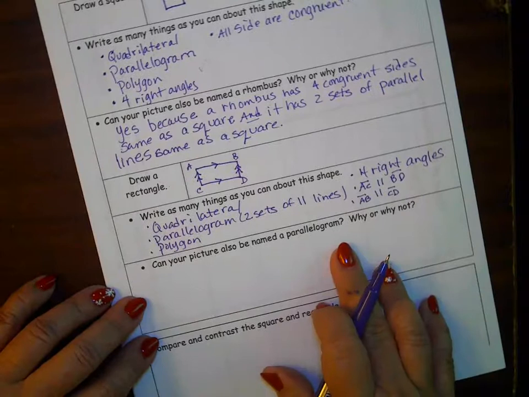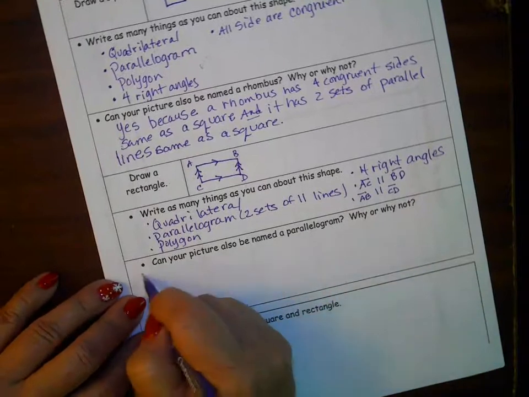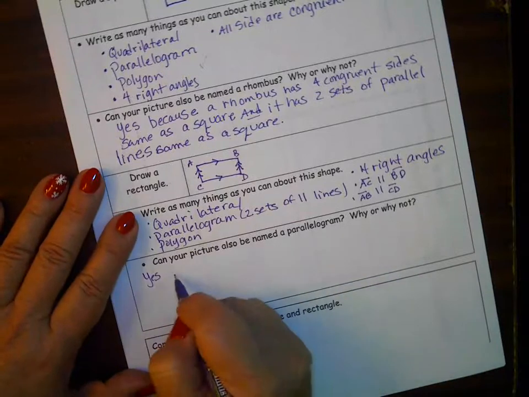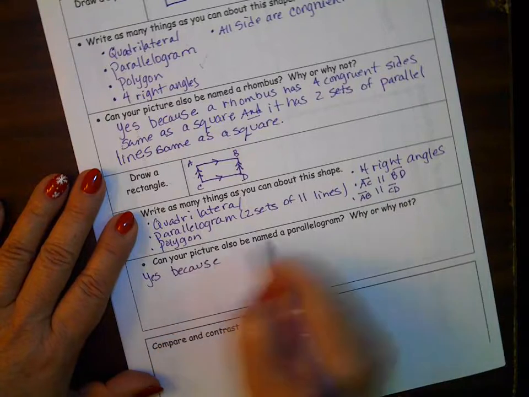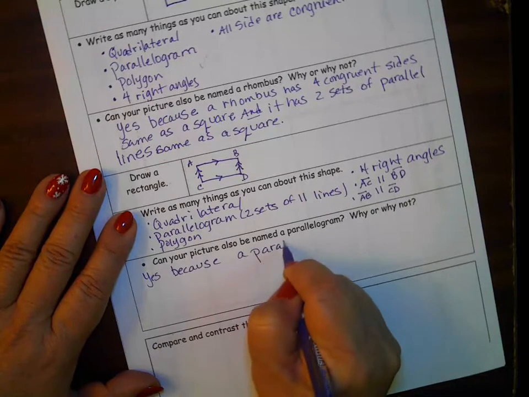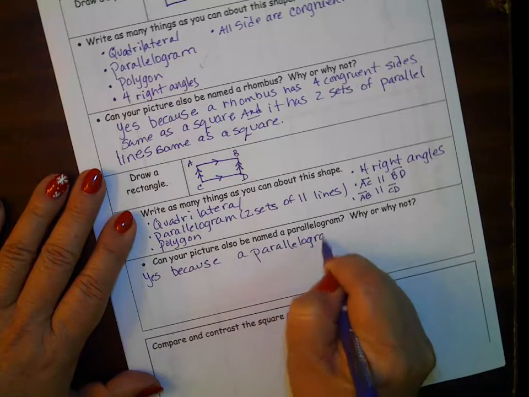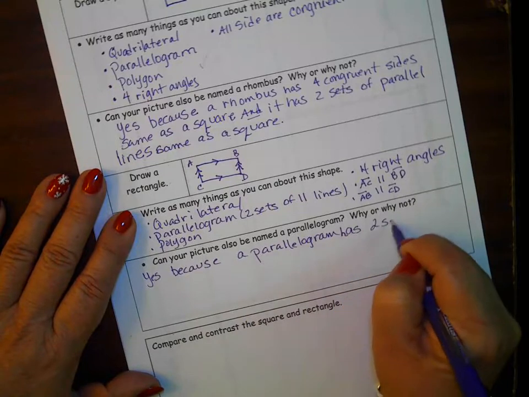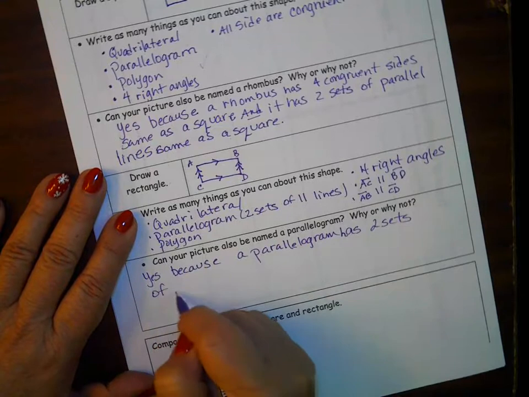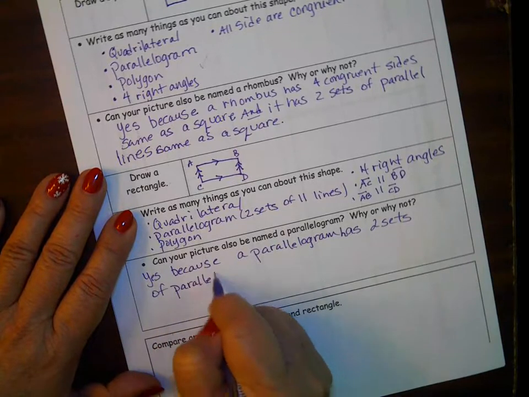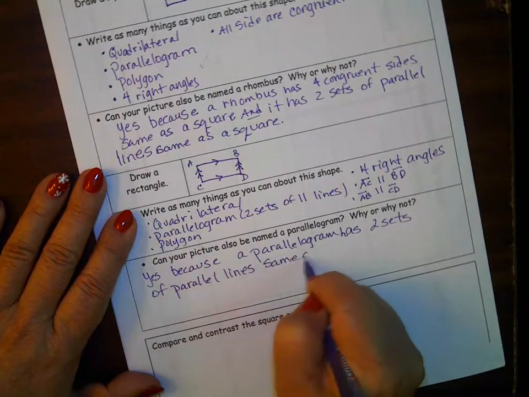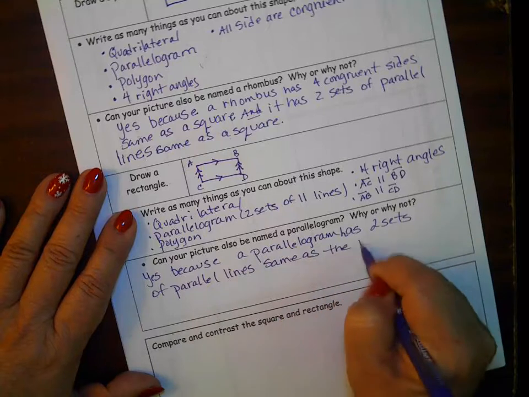Can your picture also be named a parallelogram? Yes, because a parallelogram, I forgot the H, has two sets of parallel lines, same as the rectangle.